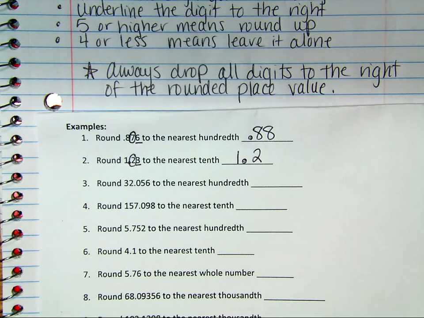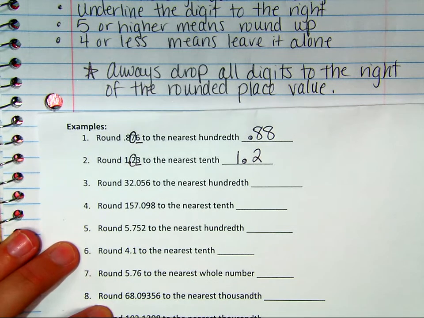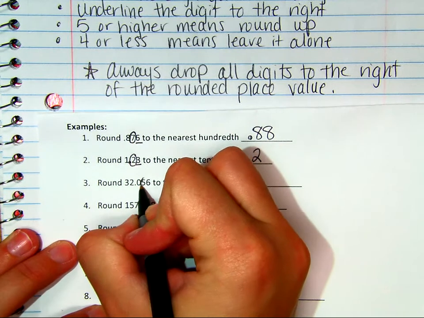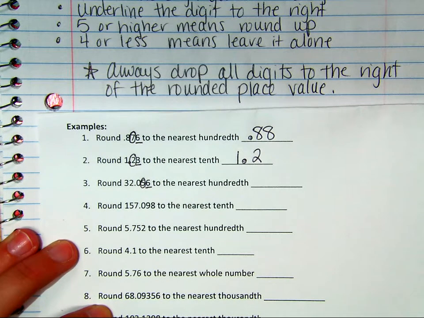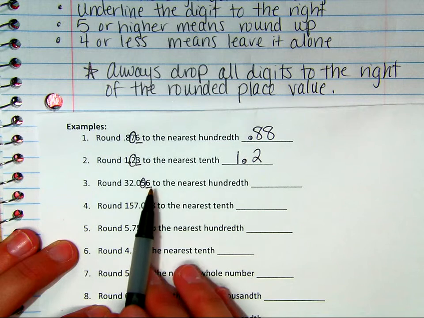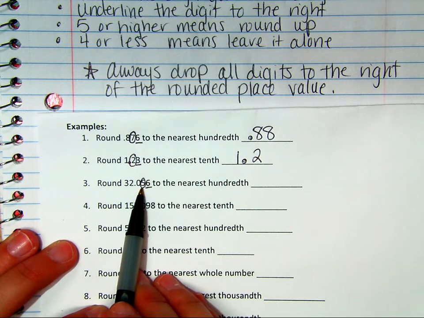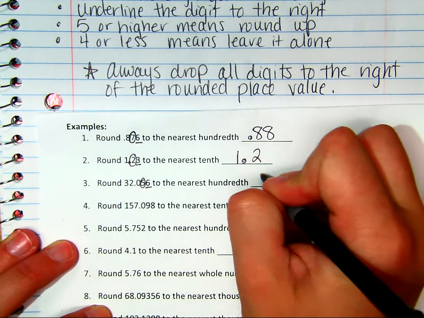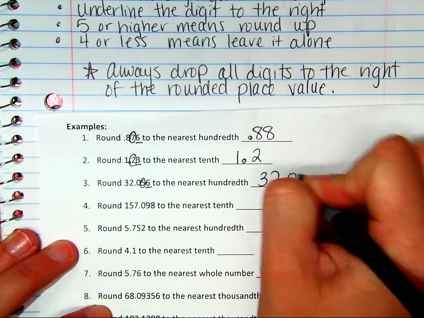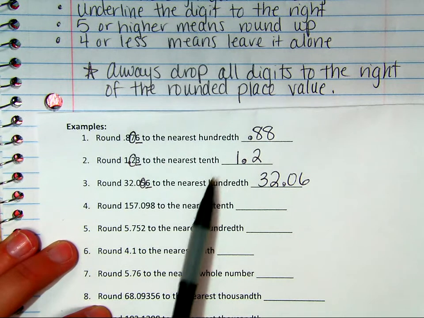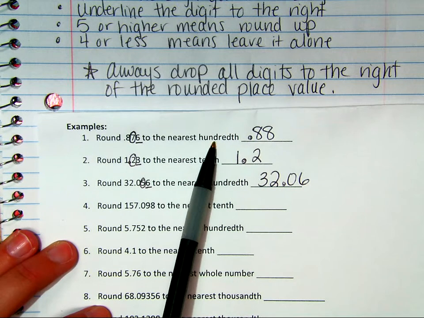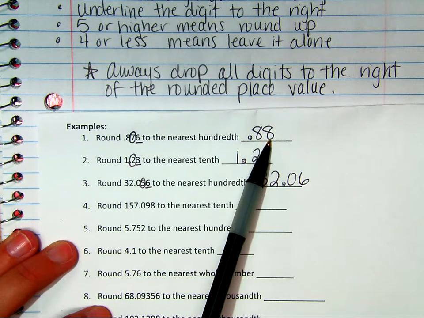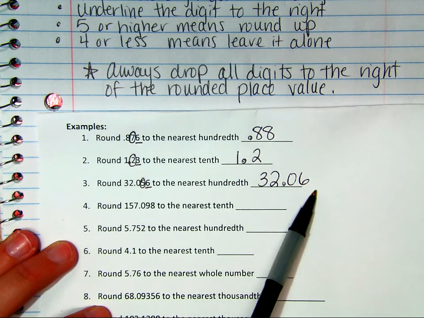Next one is round 32.056 to the nearest hundredth. Okay, circle your hundredths place, which is the 5, second digit over. Underline the digit to the right of it. 6 is going to tell us to round up. So I'm going to take this 5 and make it a 6. So this is going to turn into 32.06. And notice, whatever place value I'm rounding to, that's the last digit in my number. I was rounding to the hundredths place here, so the last digit is in the hundredths place. Tenths place here, hundredths place here.